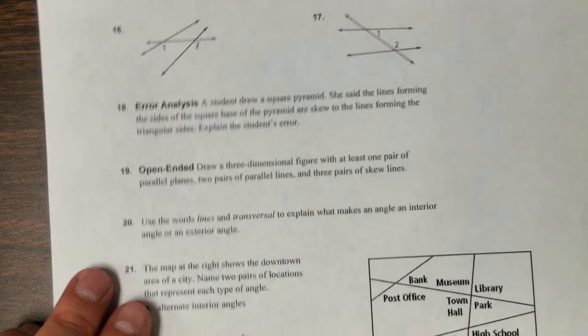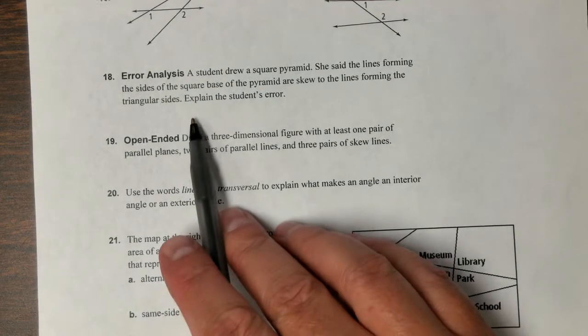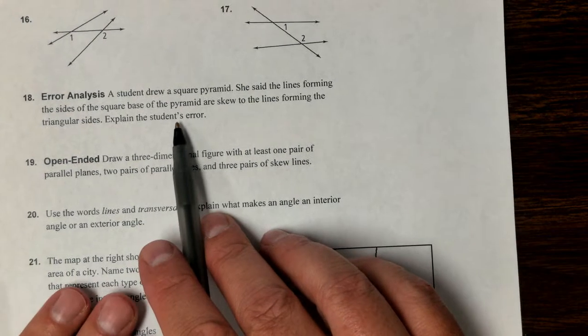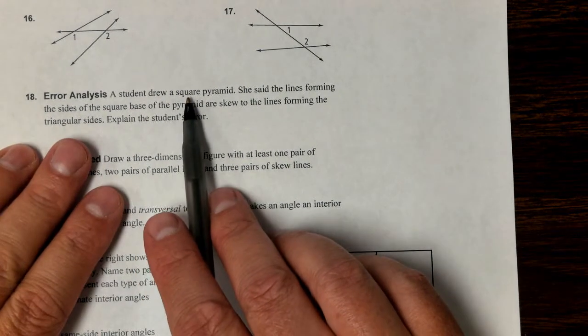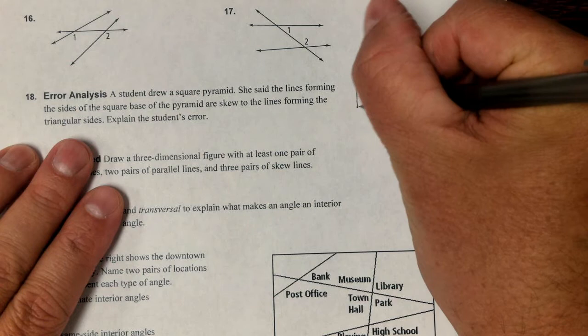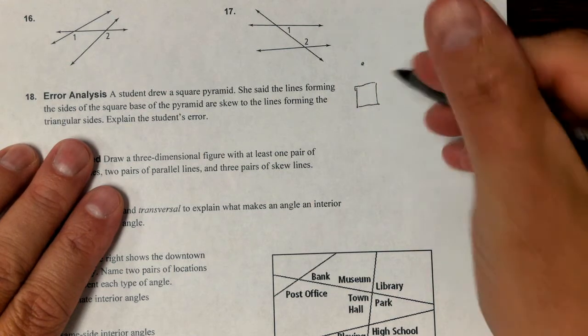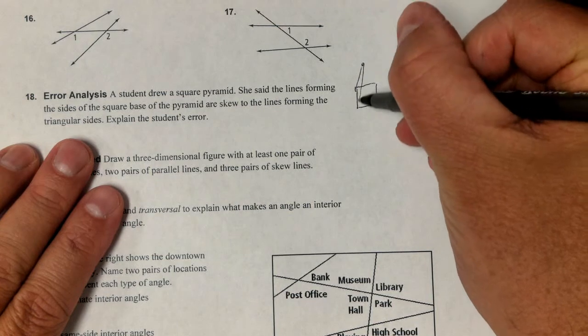So on 18, it says error analysis. A student drew a square pyramid. So to draw that, we draw a square, and then I put a dot above it, and then connect to the vertices.